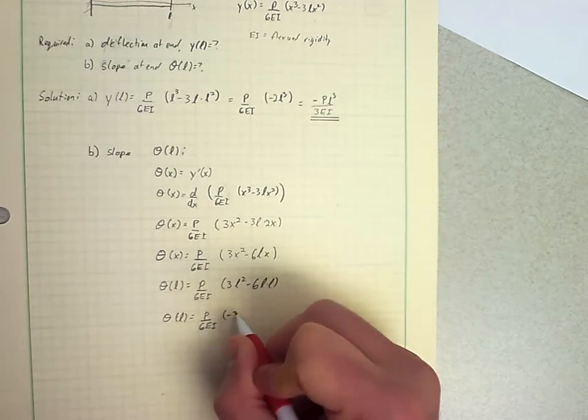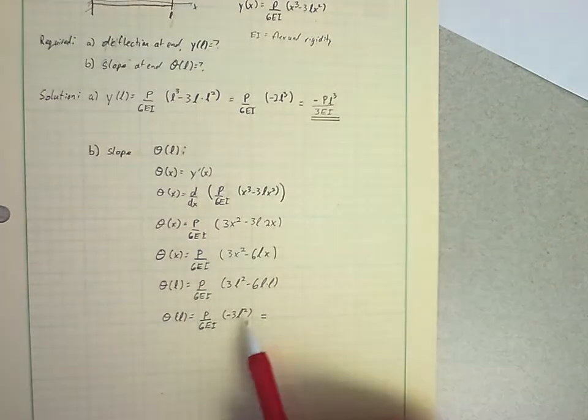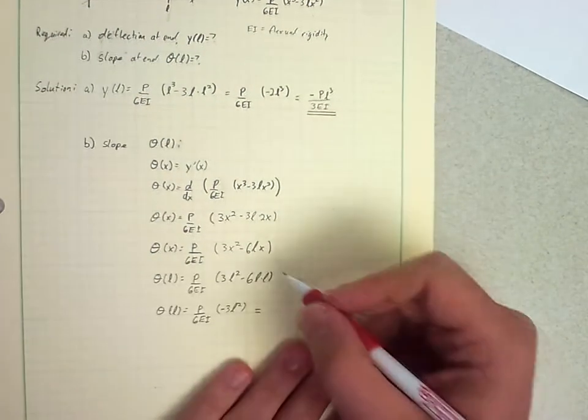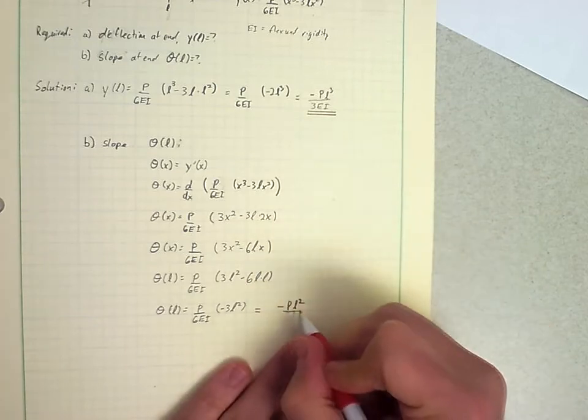I get negative 3L squared here inside the parentheses. So I can simplify that a little bit, cancel out a 3, and I end up with negative P L squared over 2 EI.